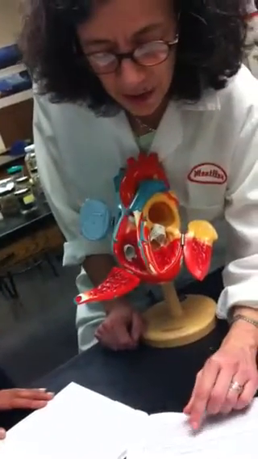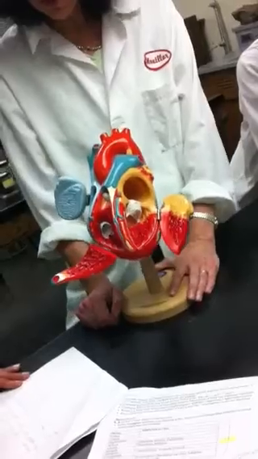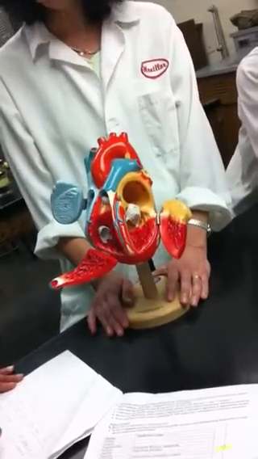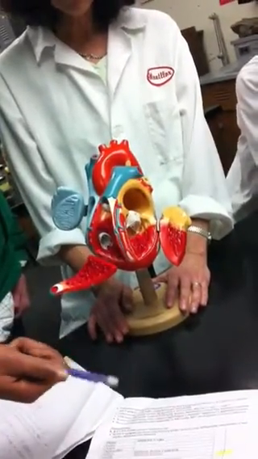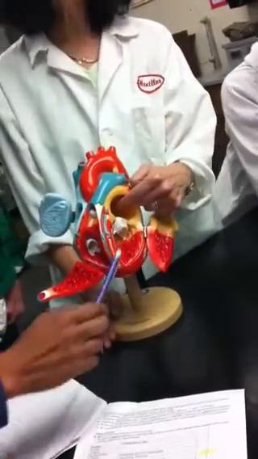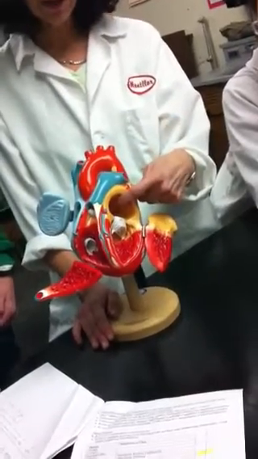Okay, and what's next? Which part of the heart receives blood from the lungs? Left atrium. Definitely an atrium, and it's from the left side.